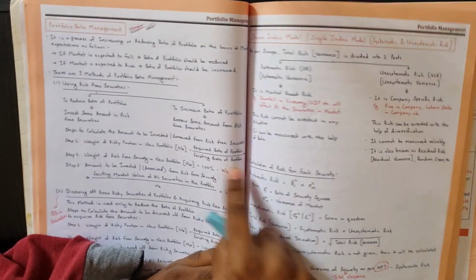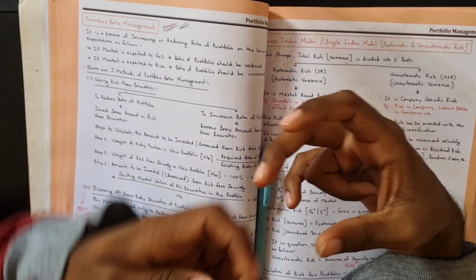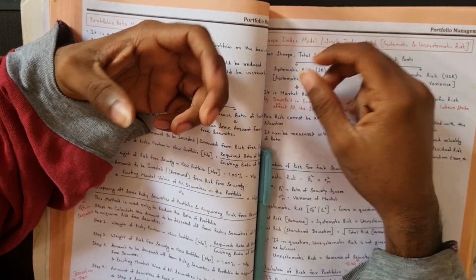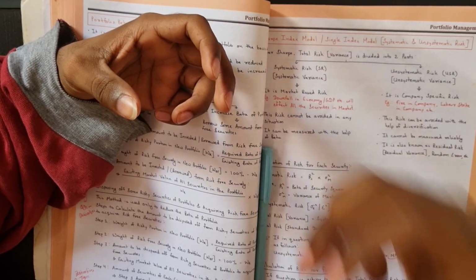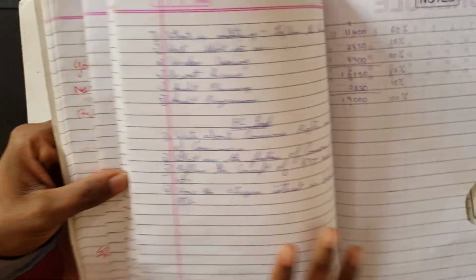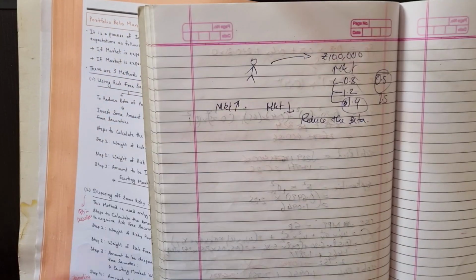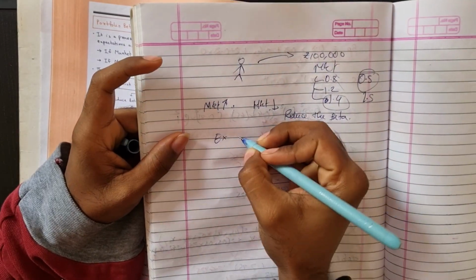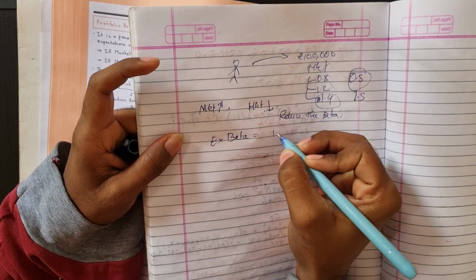Multiplied by 100, we'll get a percentage. That percentage is how much the required beta is, divided by the existing beta. Let's suppose our existing beta is 1.5.